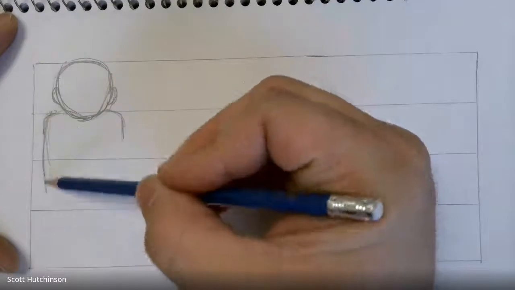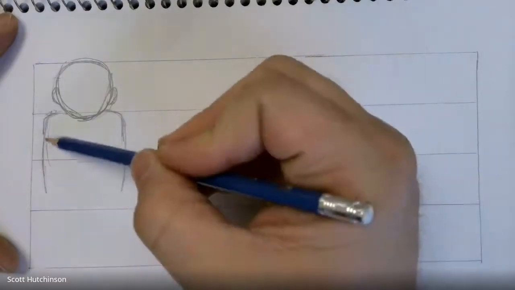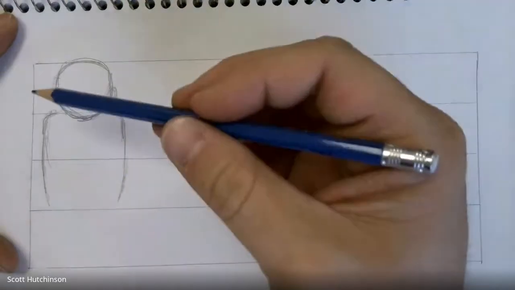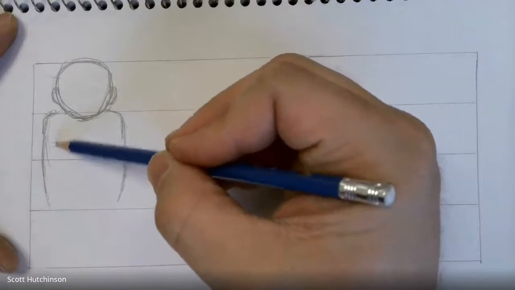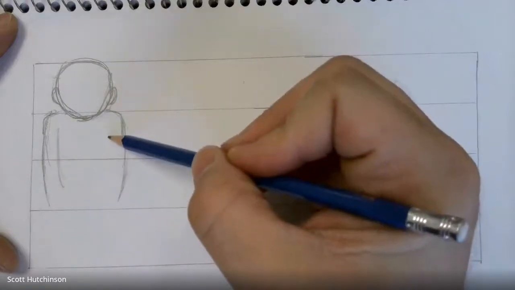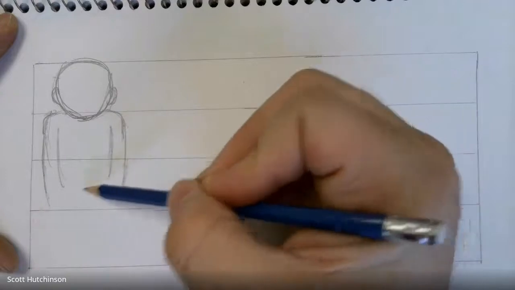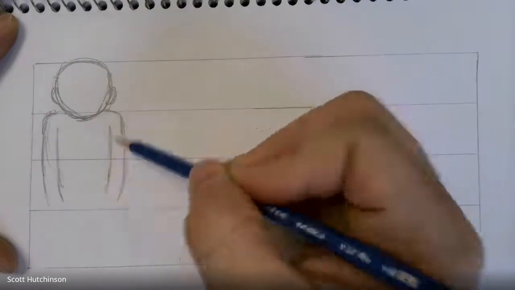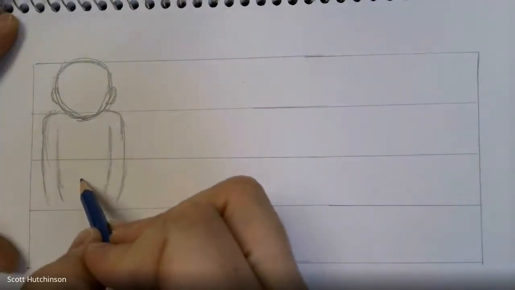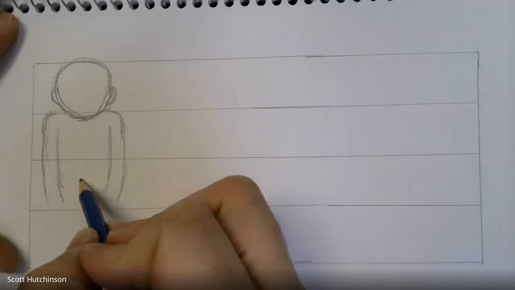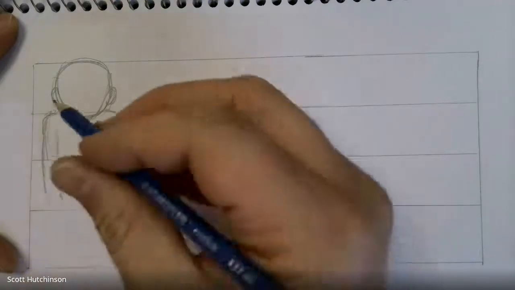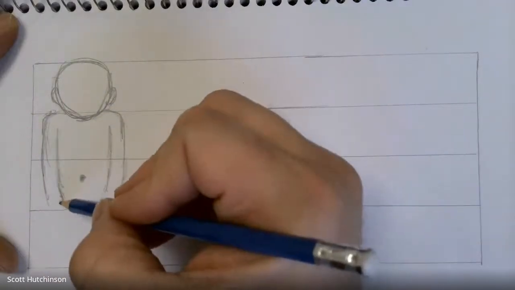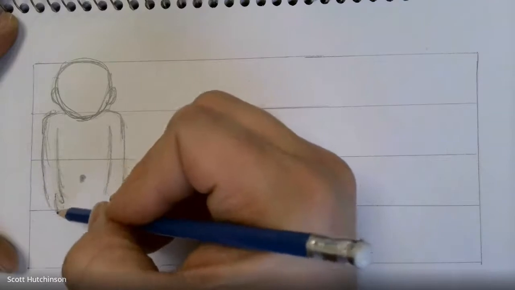Arms are going to go almost down to the third line. For the torso, your belly button is going to be about here for the toddler. These are kind of our landmarks. Here's a little hand.